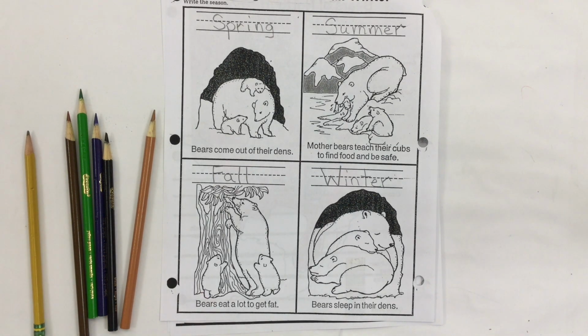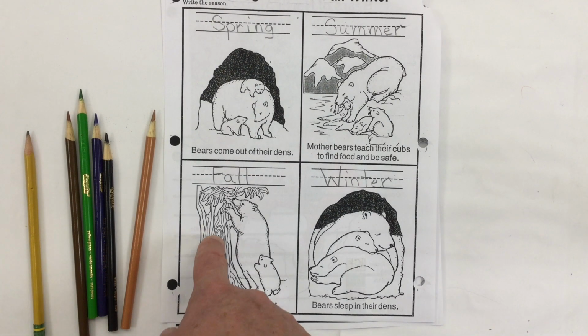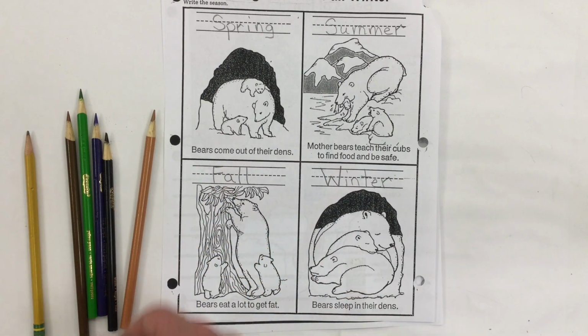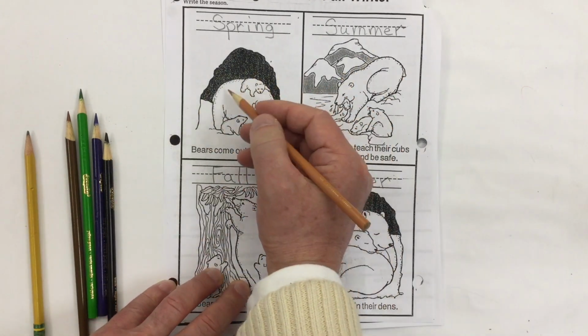Now, there's one more job to do, and that is these pictures need some color. Now you might say, but they can be polar bears. They can't, and here's why. There's no trees where polar bears live. So I'm going to make these guys brown bears.